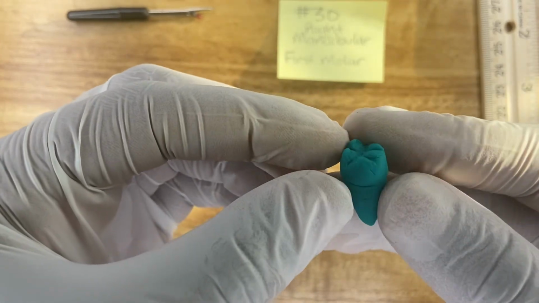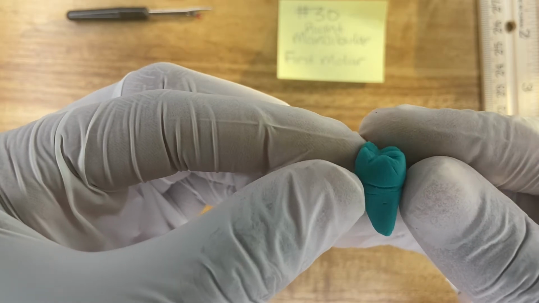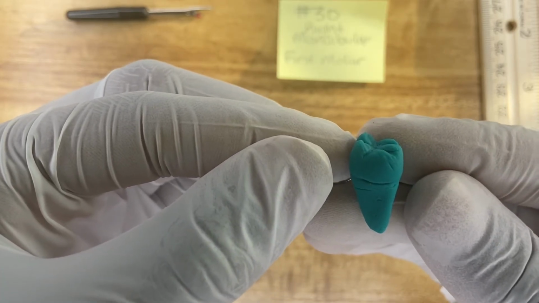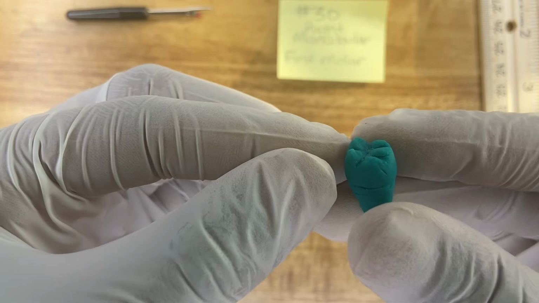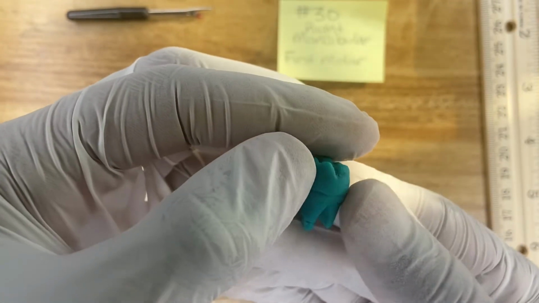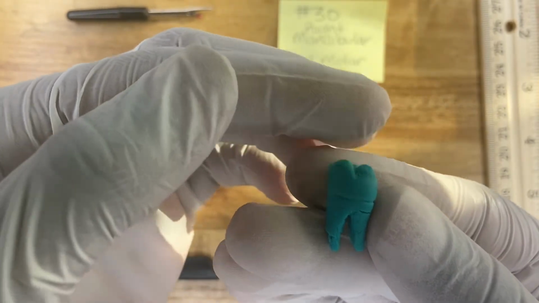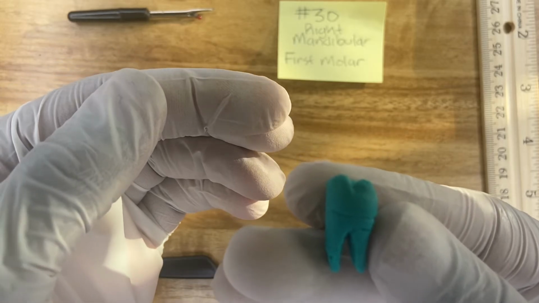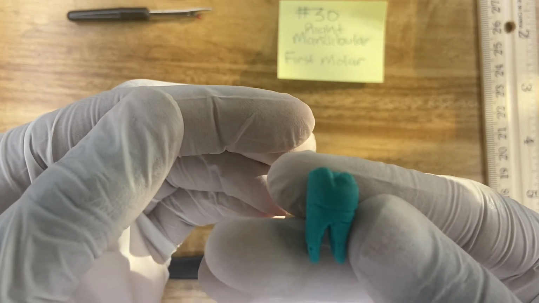This will be the distal view. And this will be the lingual view, which you cannot see any buccal cusp from the lingual view because the lingual cusps are larger and longer.